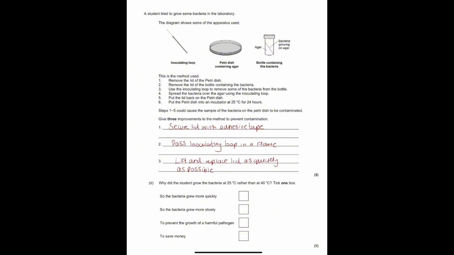So the first one would be to secure the lid with adhesive tape. Pass the inoculating loop in a flame. That's one of the most obvious ones. And you can also write down lift and replace the lid as quickly as possible. Okay, so you don't want any unwanted bacteria to go inside. You can also write down, this is going to get you 3 marks, but you can also write down sterilize agar, and you can write down sterilize the Petri dish, disinfect the bench, and also minimize the exposure of the agar. And yeah, those are the other possible answers that you can write down as well.